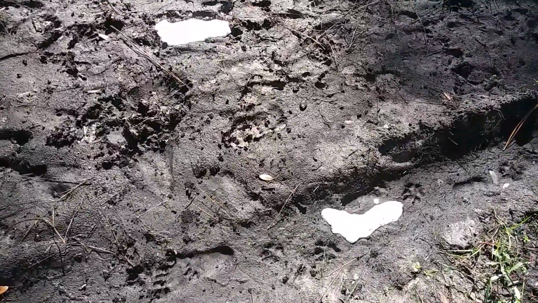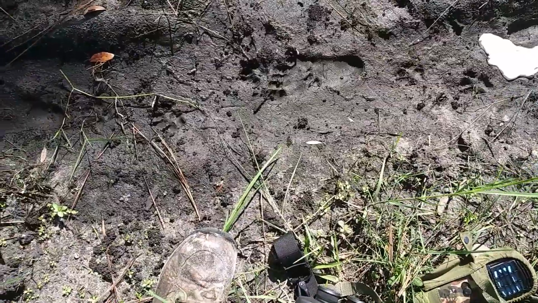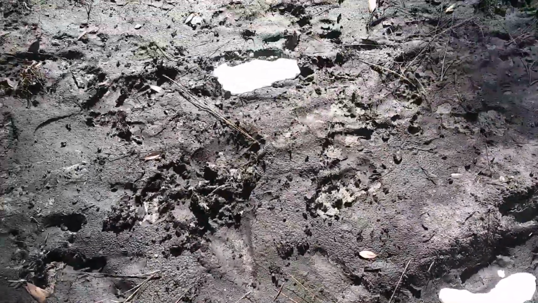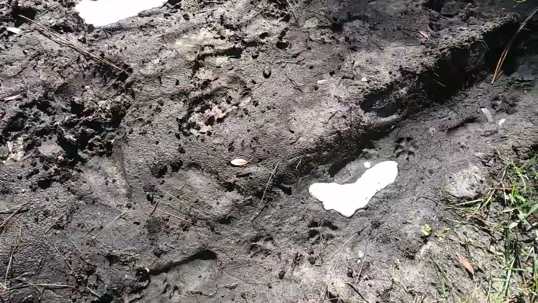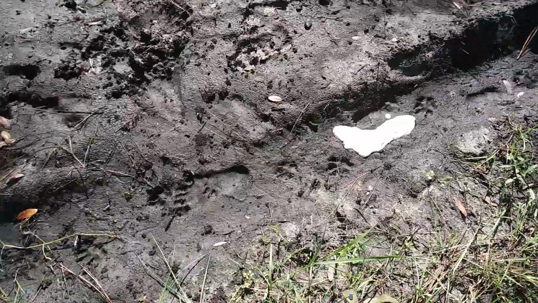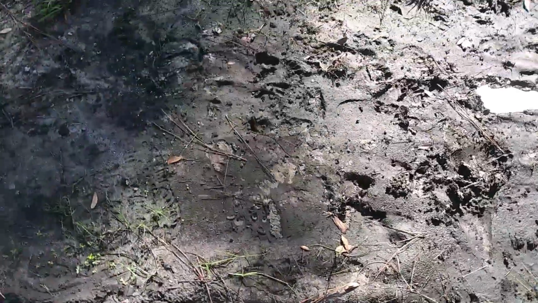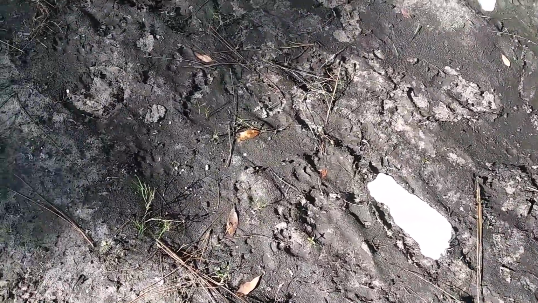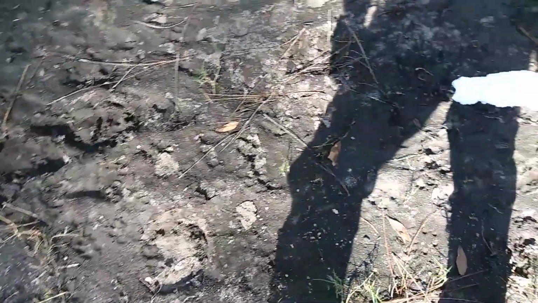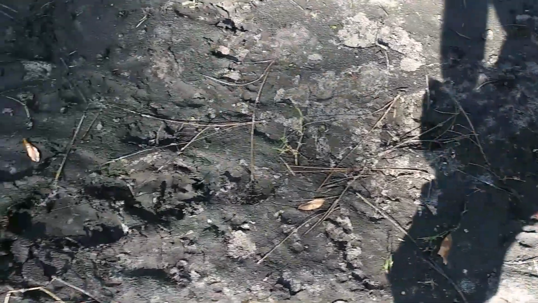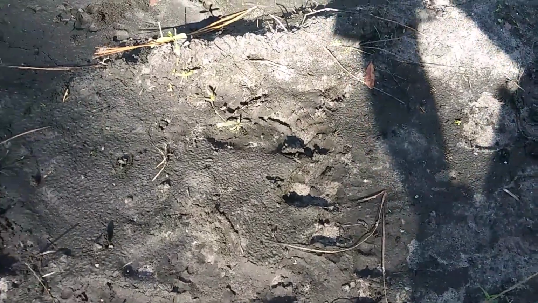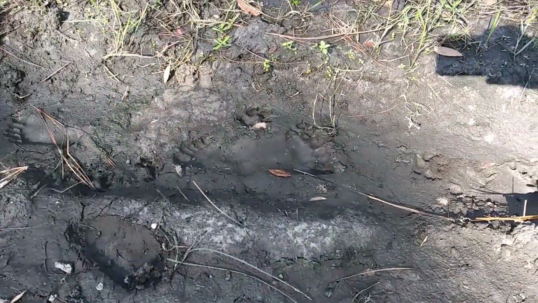Okay, I just made some casts. There's SkunkApe tracks here. It's like an adult, probably the mother, and a couple of young ones. And there's all kinds of animal tracks there. There's a lot of coyote tracks. There's a track right there. Track there. Tracks over here.